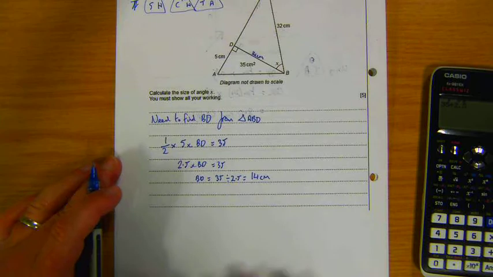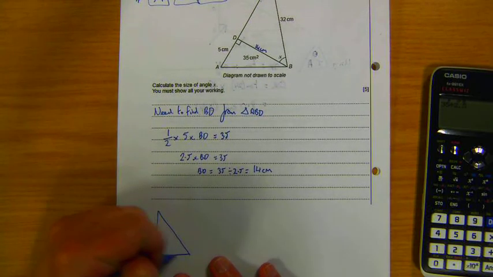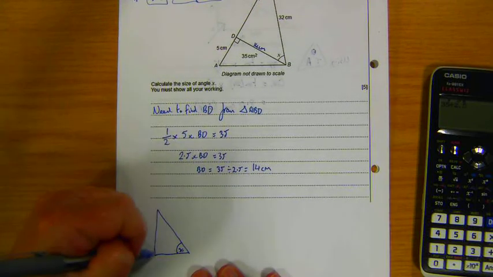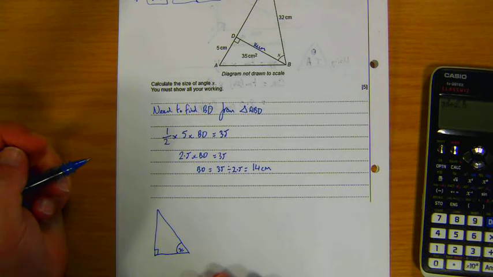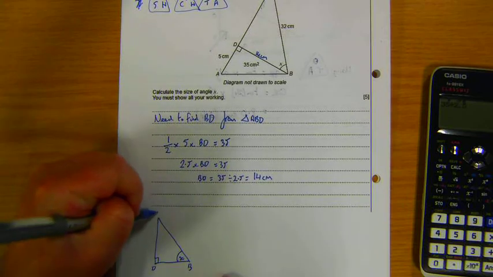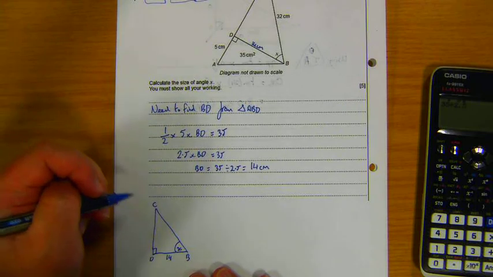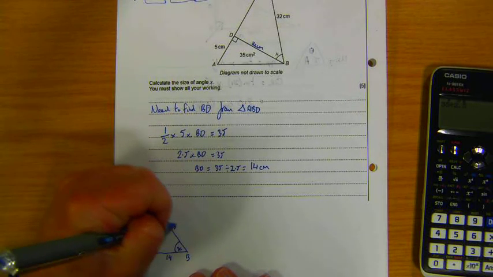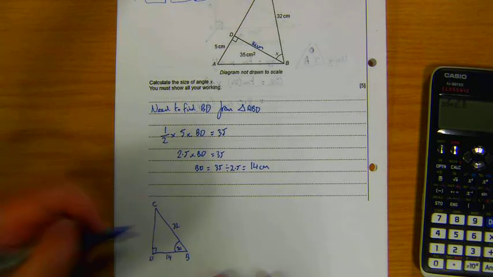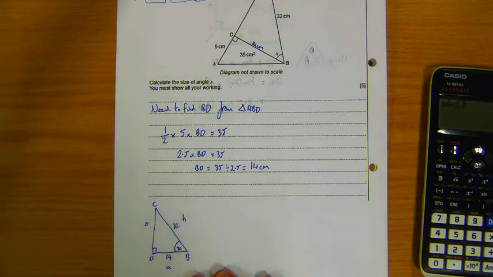Now, usually what I would advise is when you've got this situation where you've got triangles that are all combined or tangled up, just lift out of it the right angle triangle you're going to be working with. So we're now working with a triangle BCD, and we know that BD is 14, and we know that BC is 32, and I want to find X. So we name our sides. This is our hypotenuse, this is our opposite, this is our adjacent.